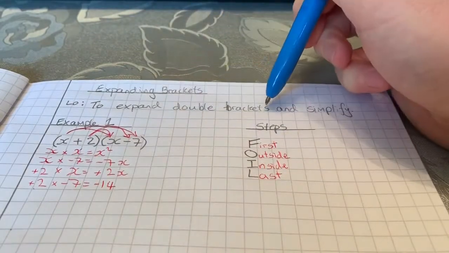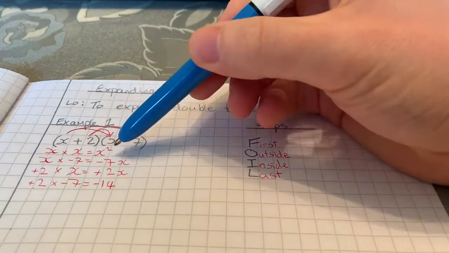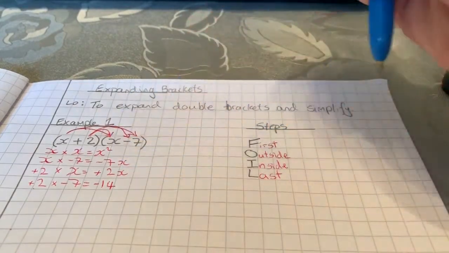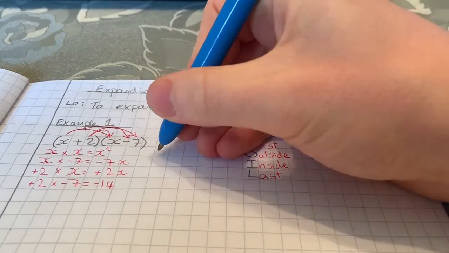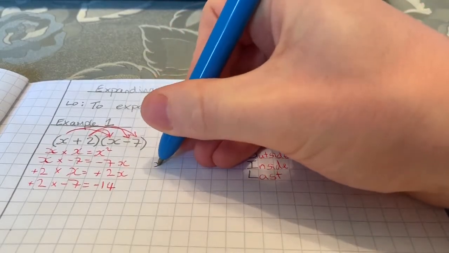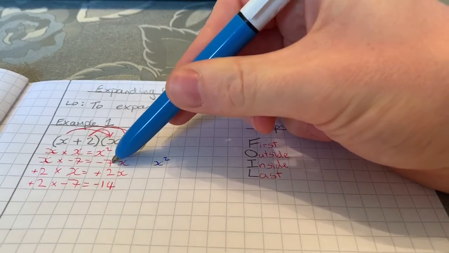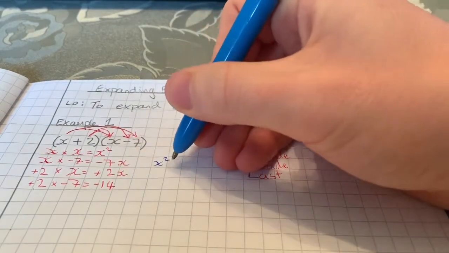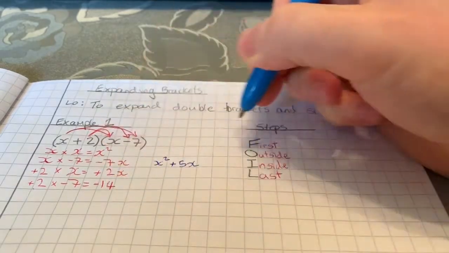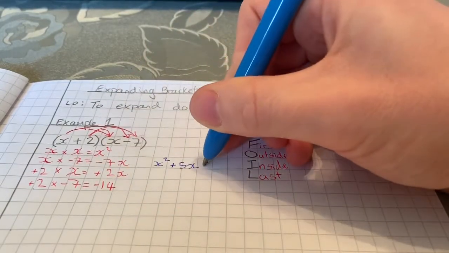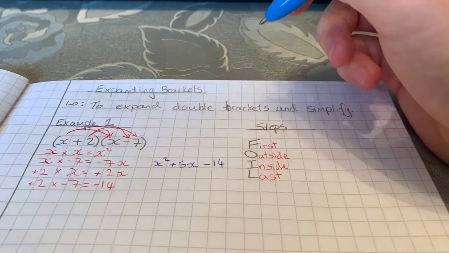So we've expanded the double bracket. Now we have to simplify the result. If we simplify, we're just collecting the like terms that we have here. So we've got x squared as the first part of our answer. Second part, we've got minus 7x plus 2x, which is a positive 5x. And then the final part is the minus 14 on the end. So that's the first example.